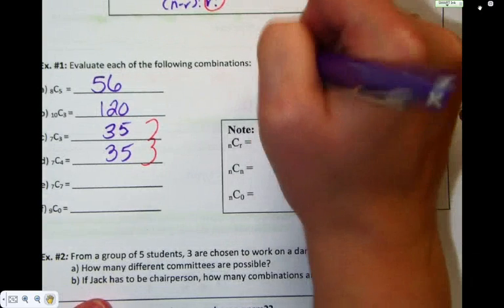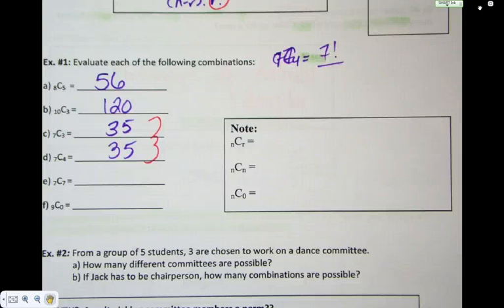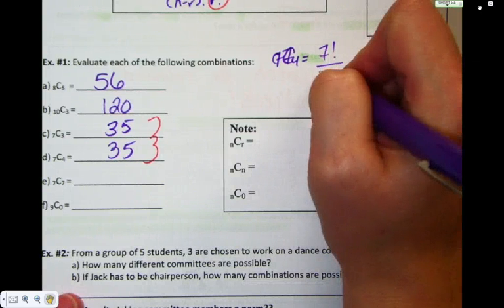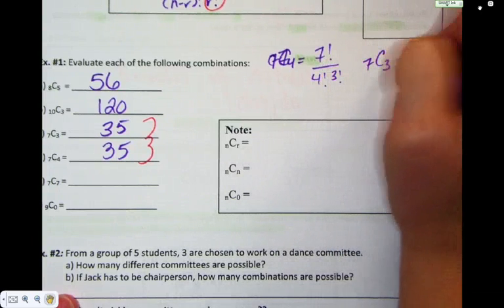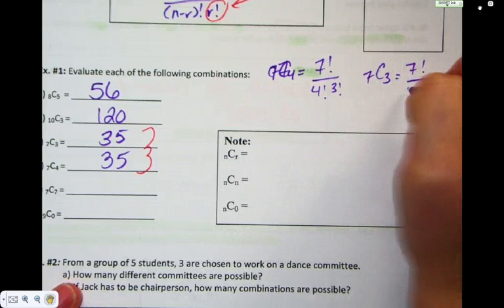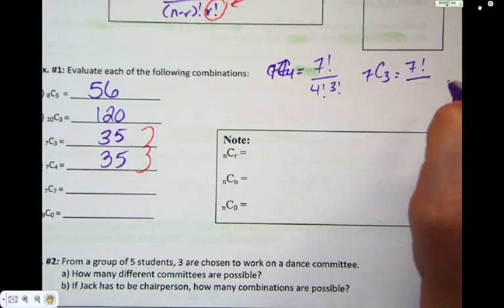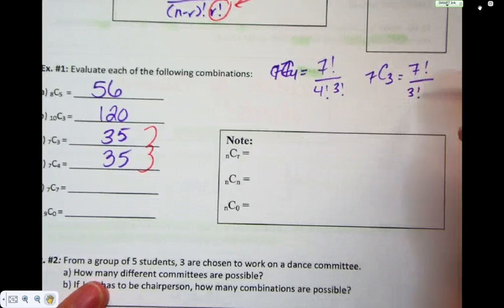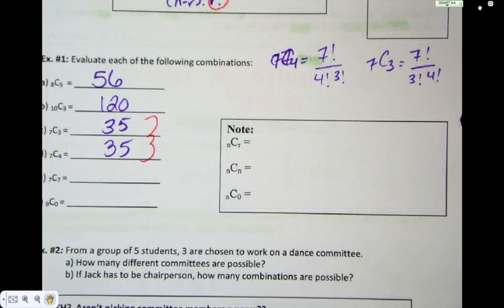I'm just going to write because I'm visual. 7C4. So you're saying it's 7 on the top over 7 minus 3, which is going to be 4 factorial, times 3 factorial. And then the other one is going to be 7 factorial over 7 minus 4 factorial, which will be 3 factorial, times 4 factorial. Okay, so what's the relationship? Why are 3 and 4 the same? Because on the bottom you can get the same thing. Okay, so what's the relationship between n and r?